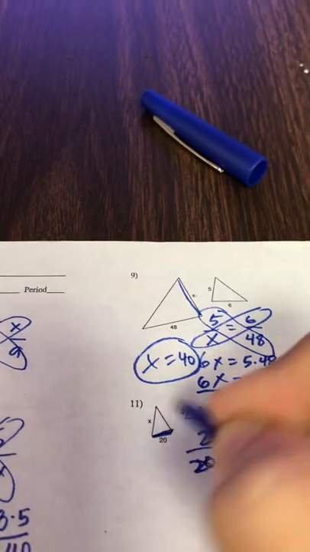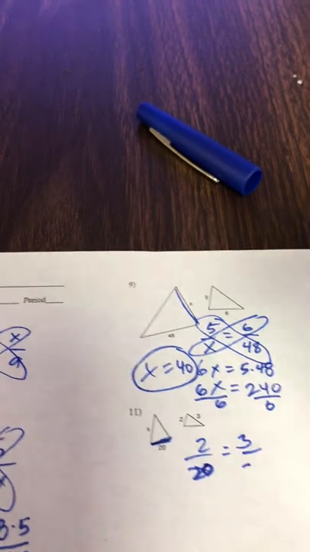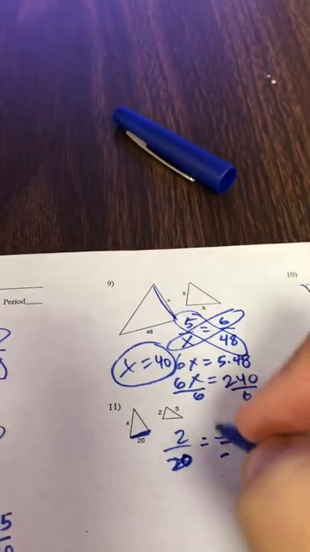Oh, looks like this 20 is smaller. This looks like it's a factor of 10 or 1/10.